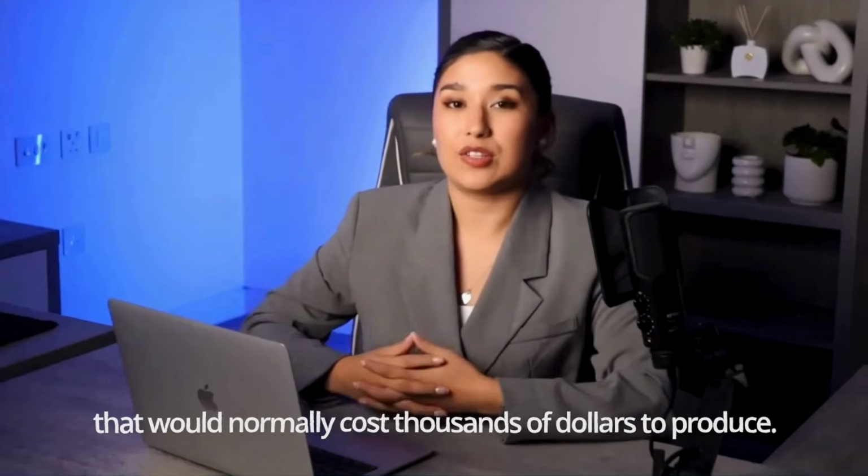This platform uses advanced AI to maintain perfect character consistency while generating professional quality 3D animations that would normally cost thousands of dollars to produce. We're talking about creating Disney-level storytelling without the Disney-level budget or years of training.